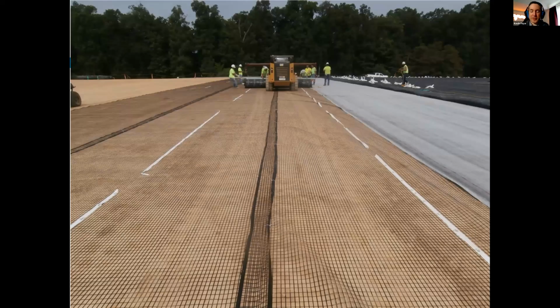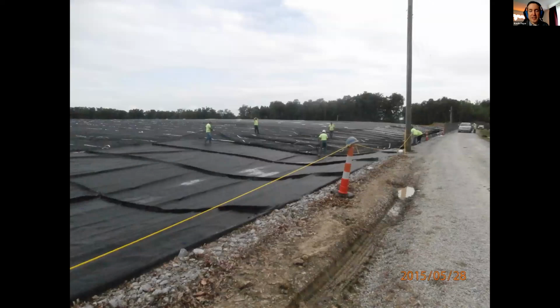And here's a view of that layer of Geogrid I mentioned earlier that occurs right underneath the barrier system. Here's the Geogrid being deployed. You can see the GCL and the geomembrane going over top. And then here's a view of the Geogrid going in at the sides of the interim covered area.